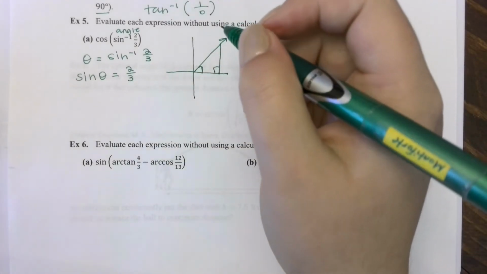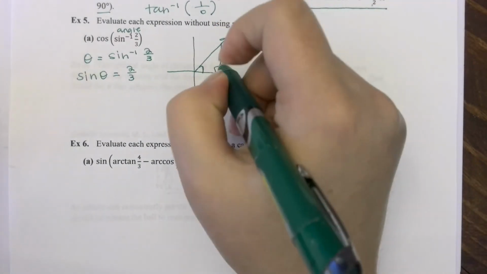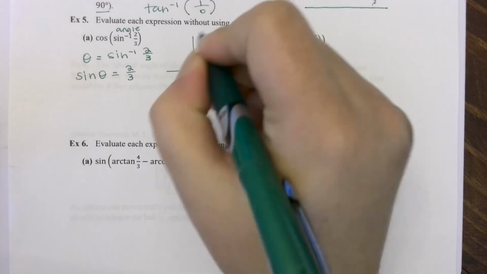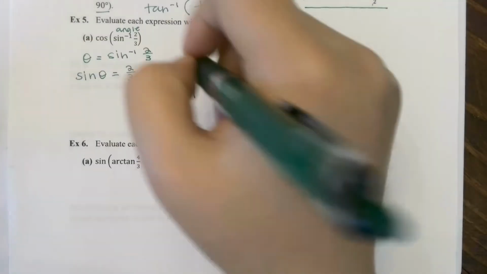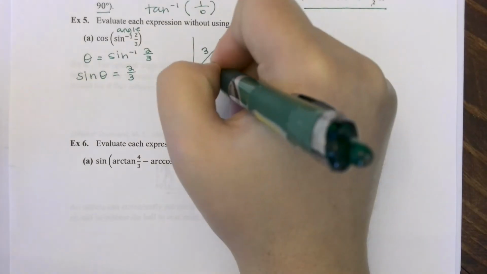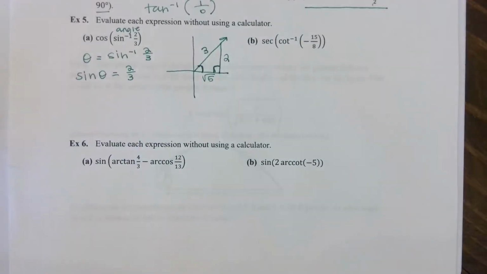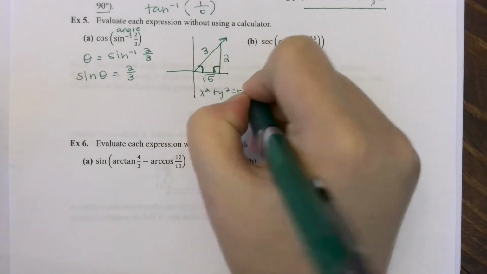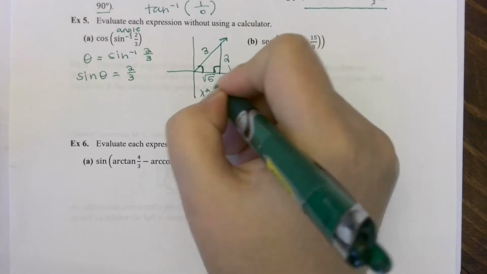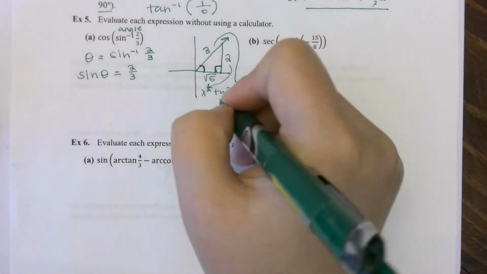I know that sine theta is y over r, so this is going to be 2 over 3. Then if I do the Pythagorean theorem, I will find that my missing side is square root of 5. Remember, x squared plus y squared equals r squared.